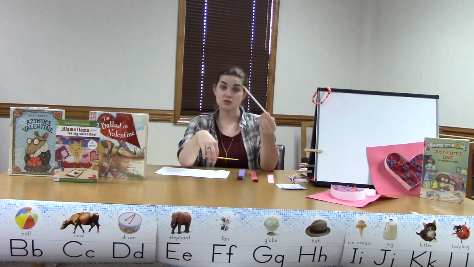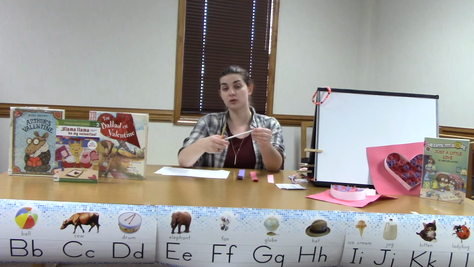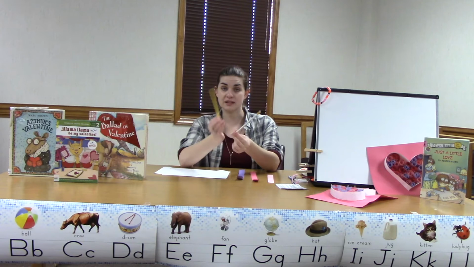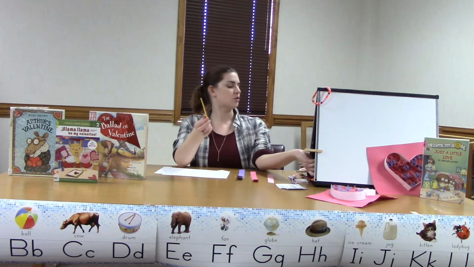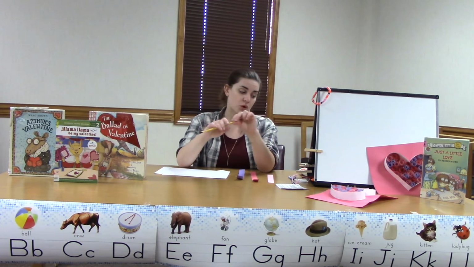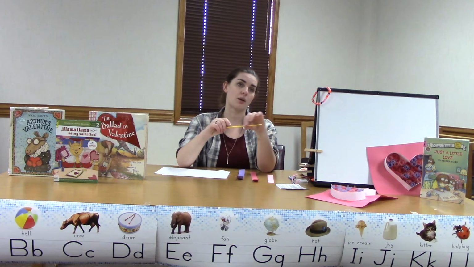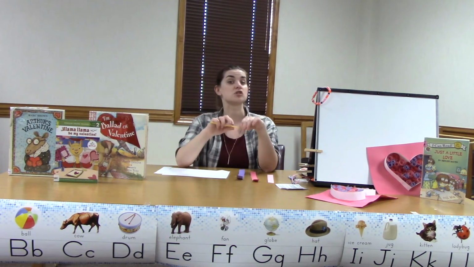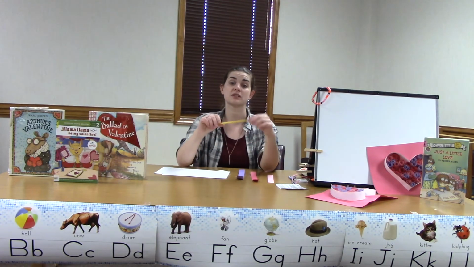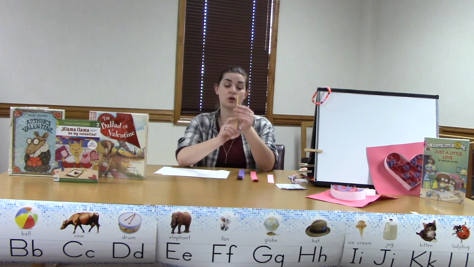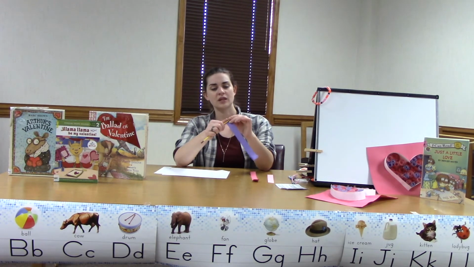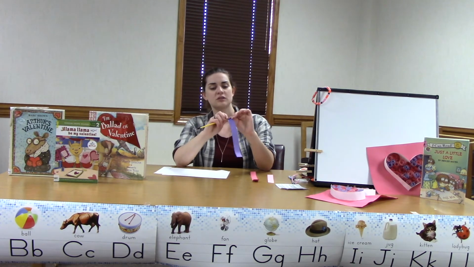I have tried this using a pencil, and they do spiral, but they don't spiral quite as well. The paintbrush is a little thinner, and so it makes a better spiral. So you can use the paintbrush if you have one. You could use a skewer, maybe the handle of a spoon, whatever you can find in your house that is a small but hard surface, so that you can take your strip of paper and wrap it around like this.